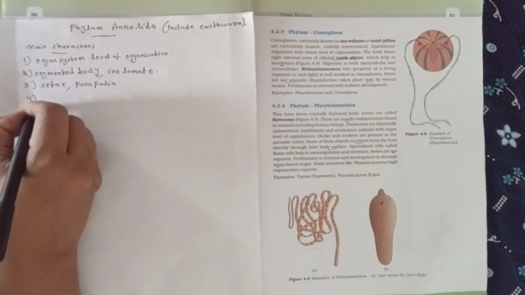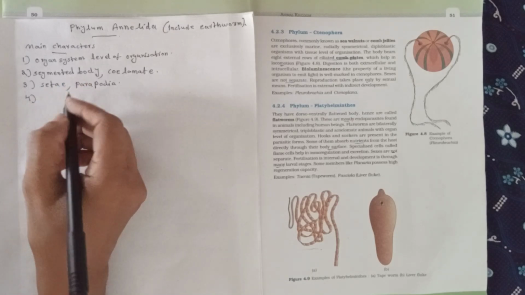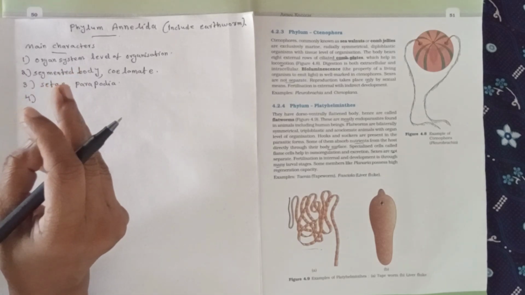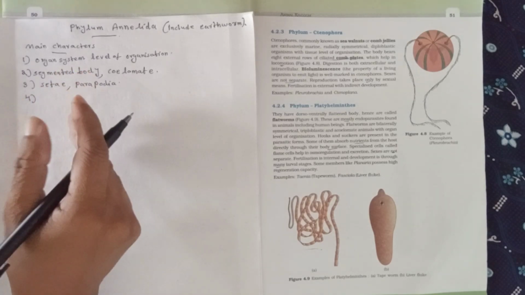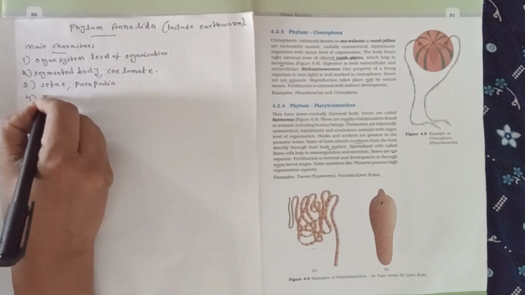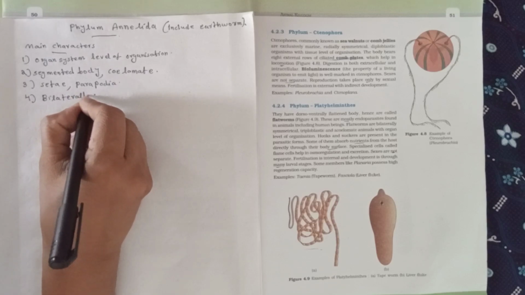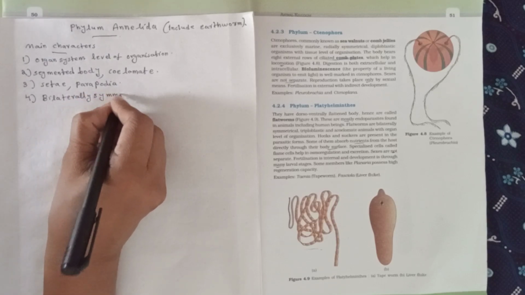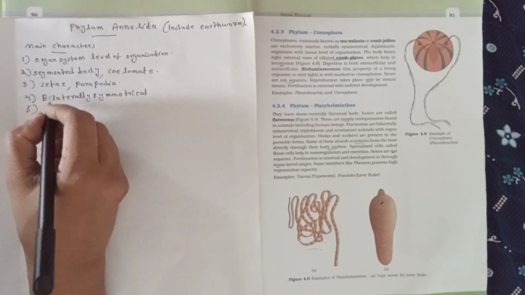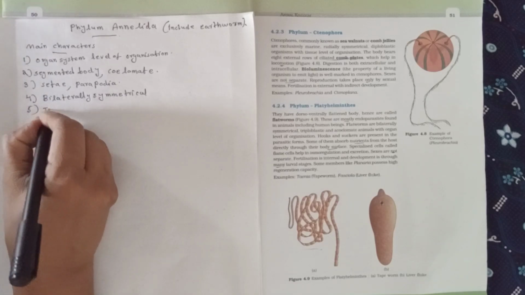They show bilateral symmetry. They are flat in structure, so they show bilateral symmetry. We only get two equal halves when we cut through the longitudinal plane. So, they are bilaterally symmetrical. Then, triploblastic. Three types of germ layers. So, they are triploblastic.